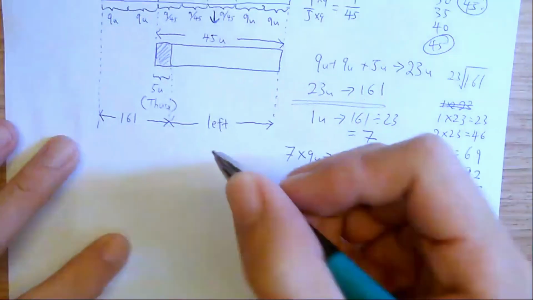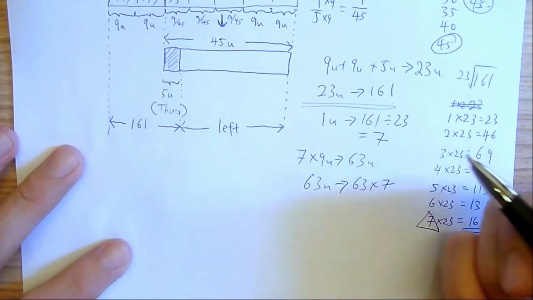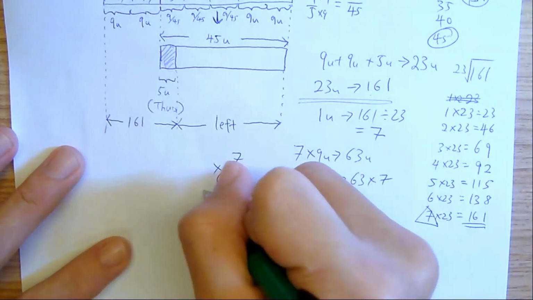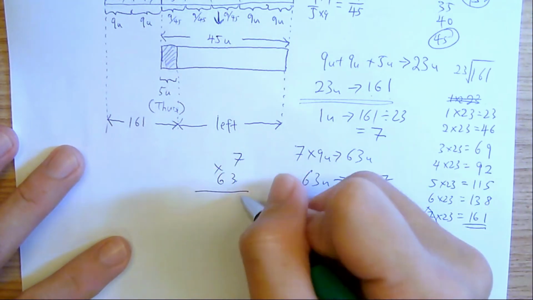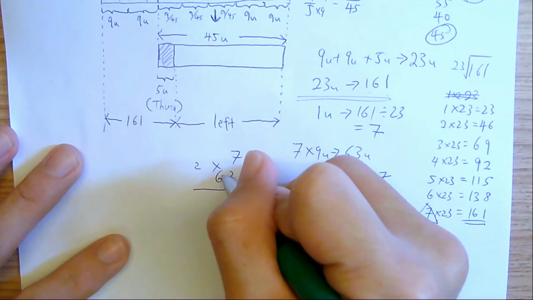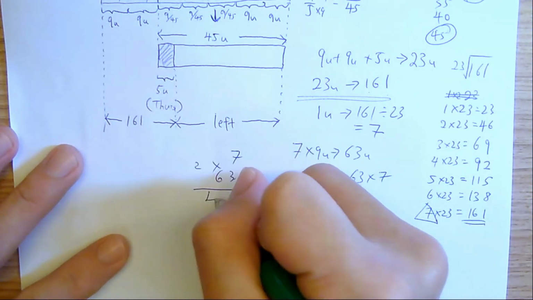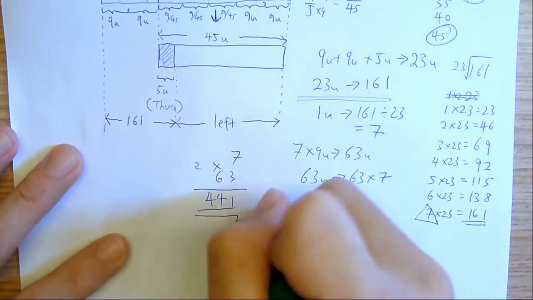If you do your multiplication table, or you want to use a calculator, it doesn't matter, it's fine. Just for the benefit of the student who wants to use the multiplication table, I'm going to teach you. 3 times 7, 21. So 1. 7 times 6, this will be 42, 42 plus 2, 44. Okay, 441.